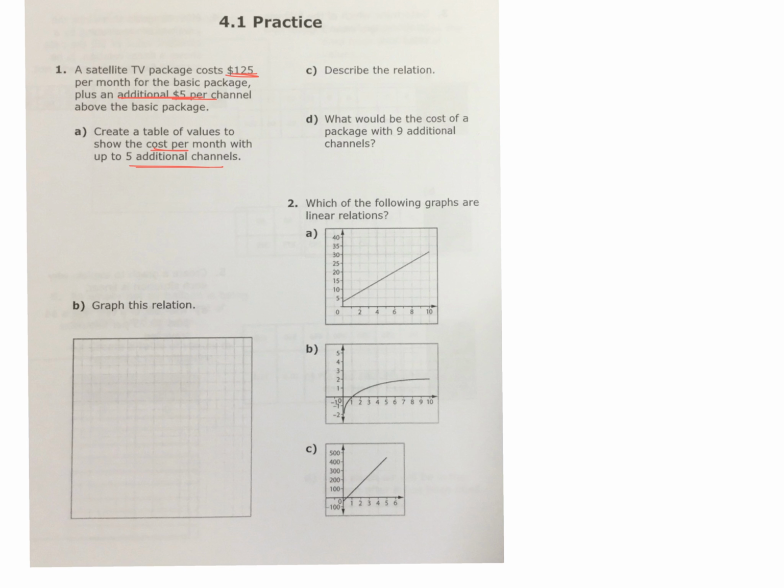So what's the relationship here? What are the two things we're relating? We're looking at a relationship between the cost and the number of channels. The cost depends on how many channels you're paying for, right? Think about TV. Okay, so the number of channels is independent.